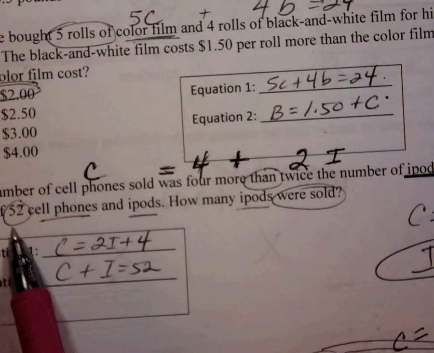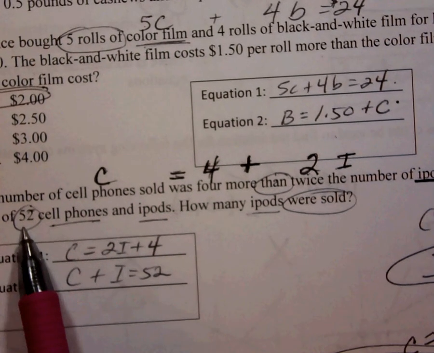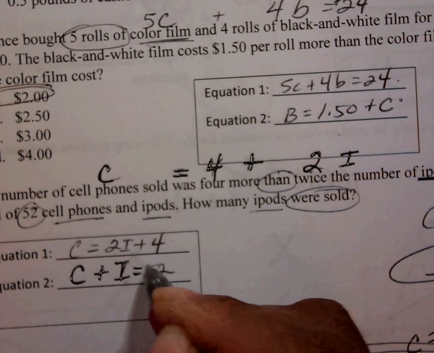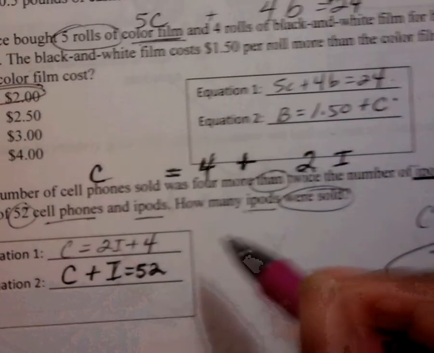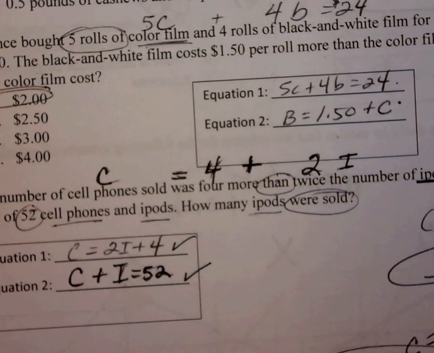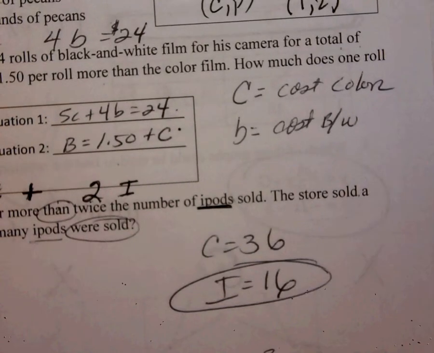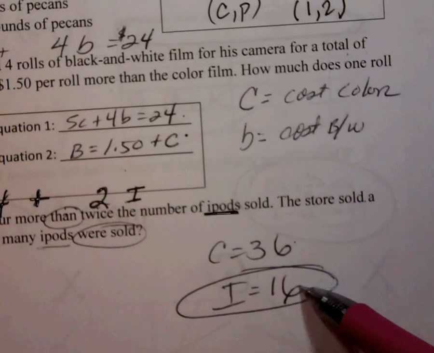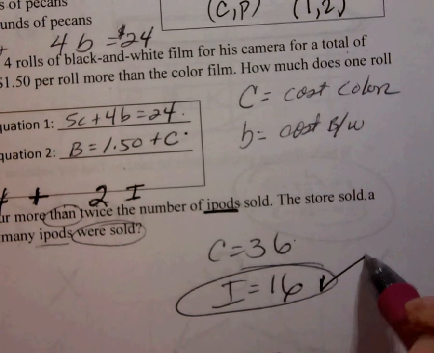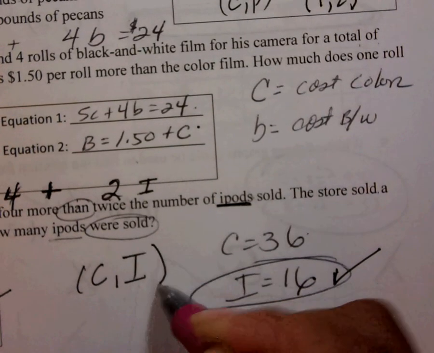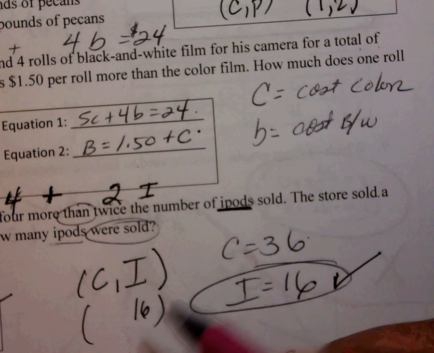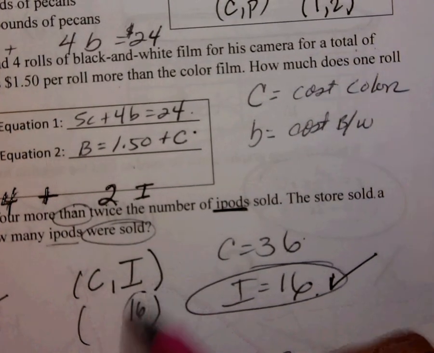The last thing it says is the store sold a total of 52 cell phones and iPads. So we're going to add the cell phones and iPads together to get 52. Put that in menu 3-2, and then you can figure out how many cell phones and iPads were sold. And both answers are mostly shown in systems. So the answer would be 16, because if you put C first and then I second, the 16 would have been in the I spot. Or even if you put I first, whatever is in the I spot, meaning iPads, is your answer.